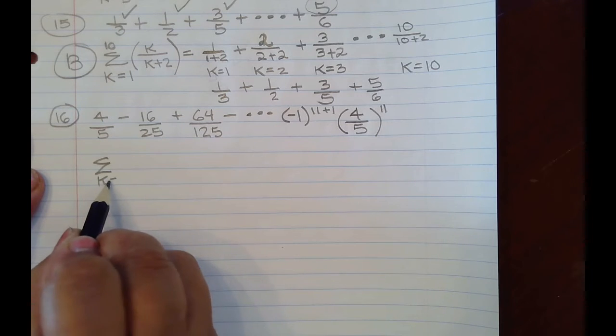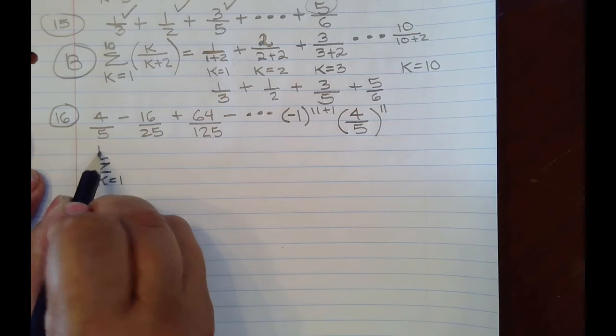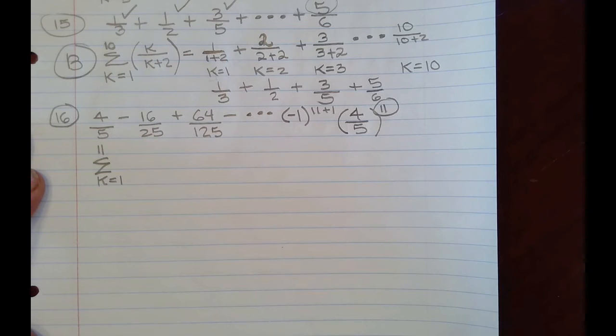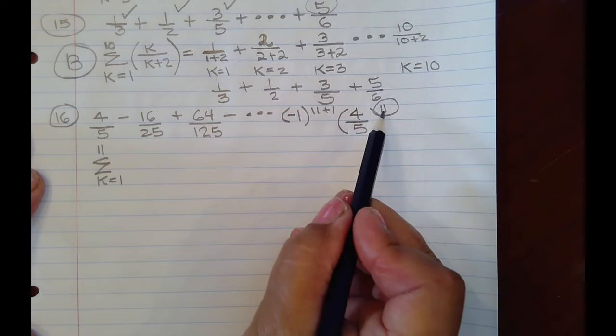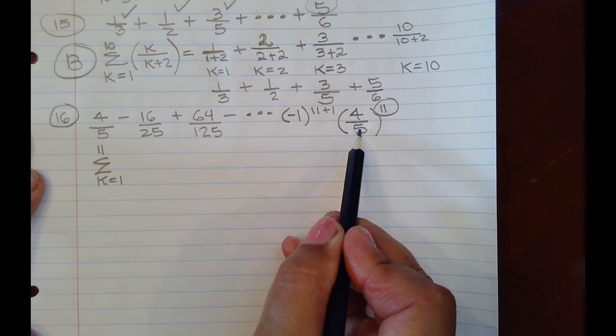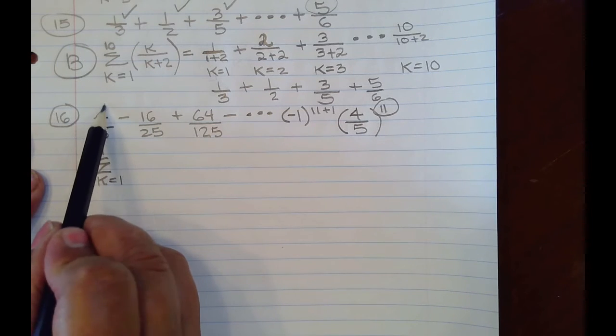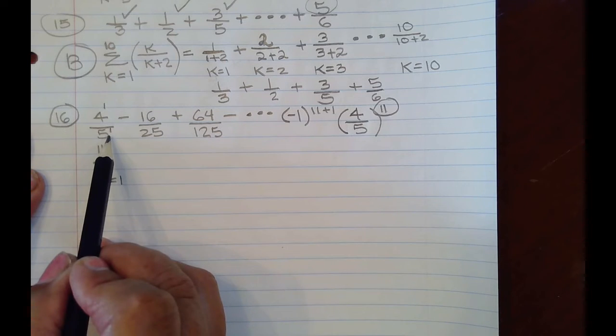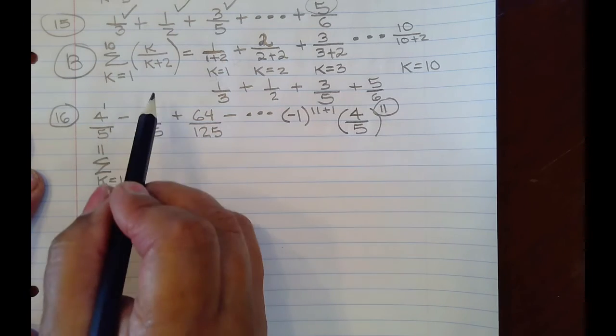We're starting off with a k value of 1. We're going all the way to a k value of 11, because the powers that you're seeing are the powers that they're raising the top as well as the bottom to. For instance, this is 4 to the 1, this is 5 to the 1. So the power plays the role of the k value.